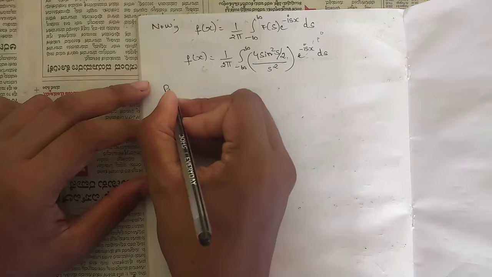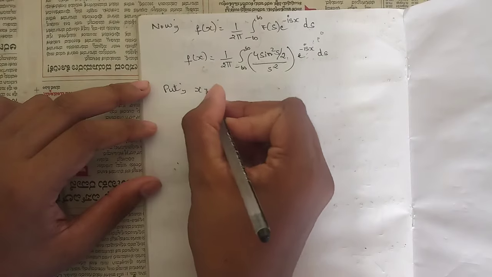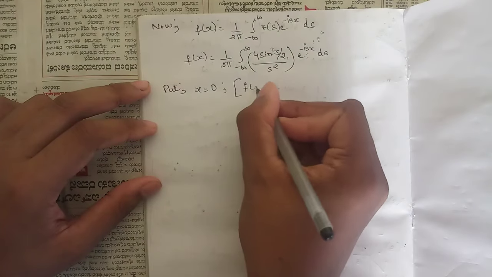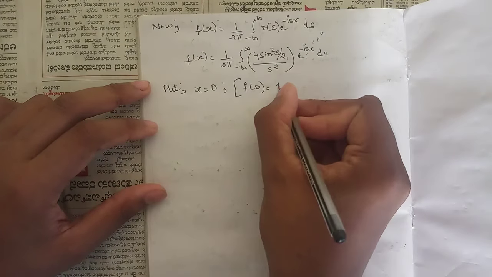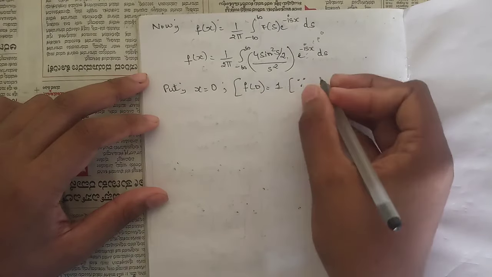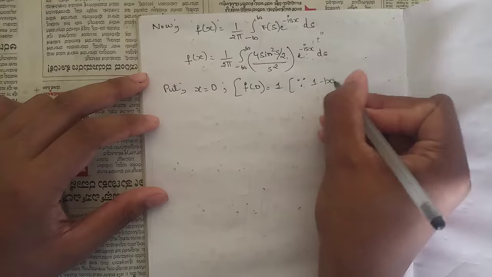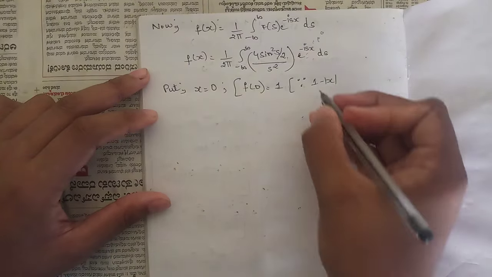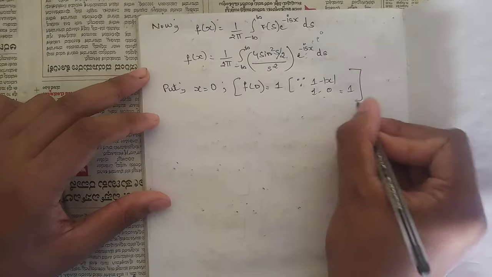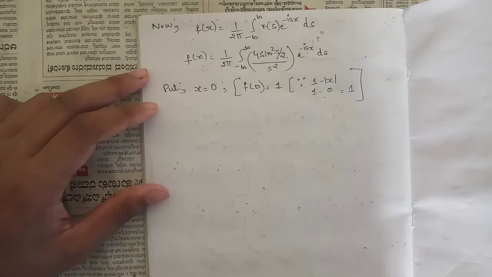So the same thing we are going to do here also. We need to put x equal to 0. So f of x would be equal to f of 0, and f of 0 is given as 1. How is f of 0 equal to 1? In the question it is given that f of x is equal to 1 minus mod x. So substitute x equal to 0, and 1 minus 0 is equal to 1. So f of 0 is equal to 1.